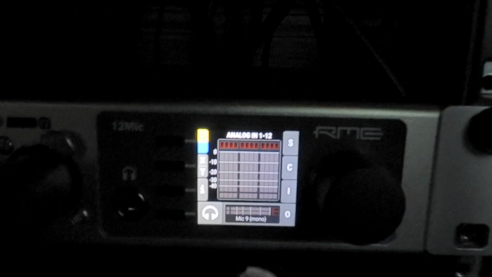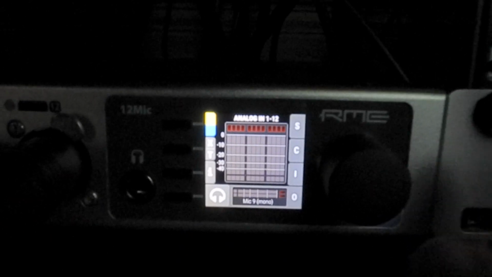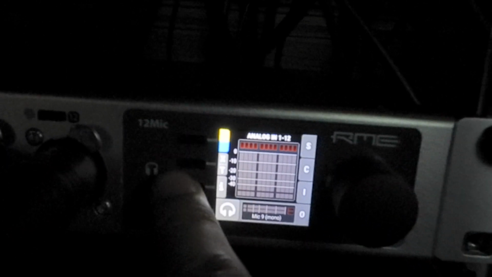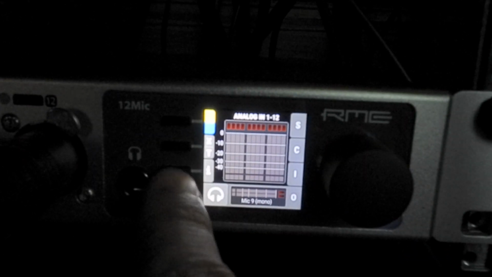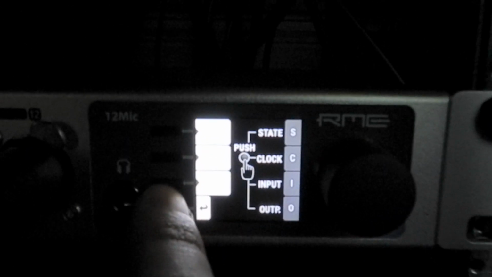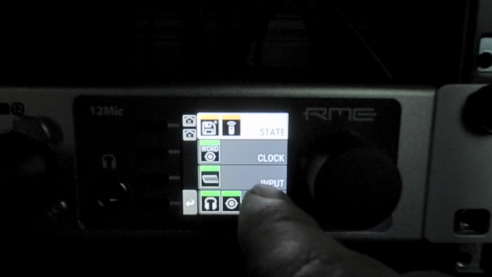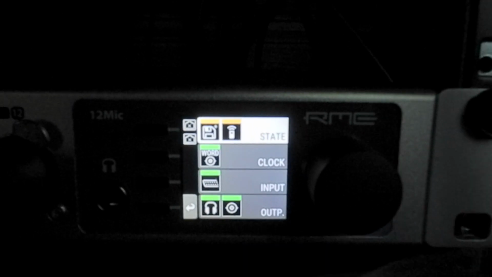If this is your home screen on the RME Mic 12, this is what we'll use to control. There's 4 buttons here on the side. The third option down from these yellow and blue squares is the button for I, short for information maybe. So pressing that, which is pushing this big knob once, we have state, clock, input, and output.